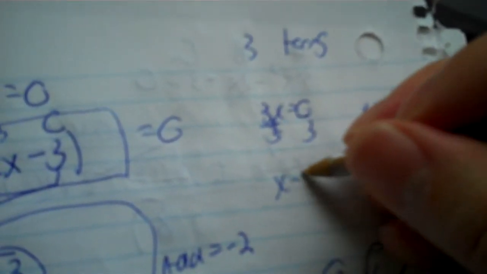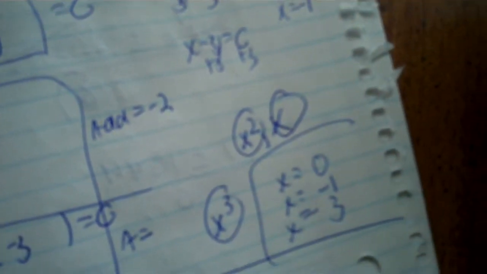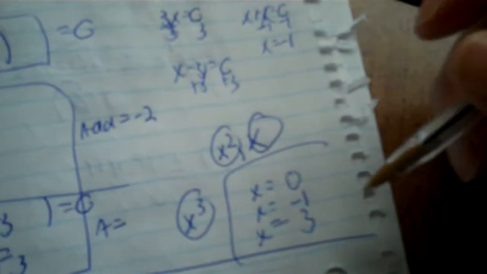X plus 1 could equal 0. So if we subtract 1, that would be negative 1. And x minus 3 could equal 0. And if I add 3, we get positive 3. Okay, and there's the 3 answers.